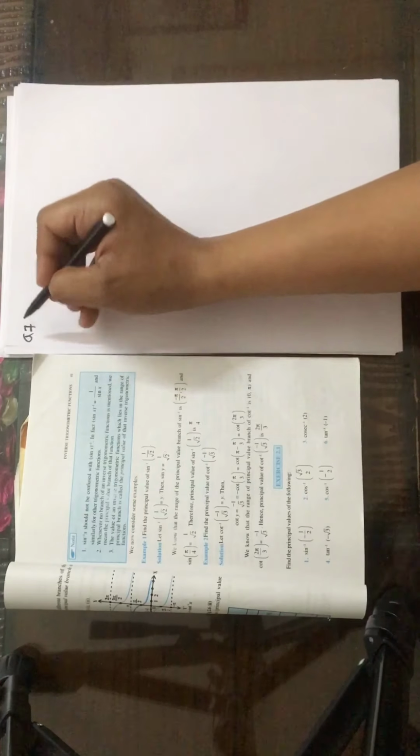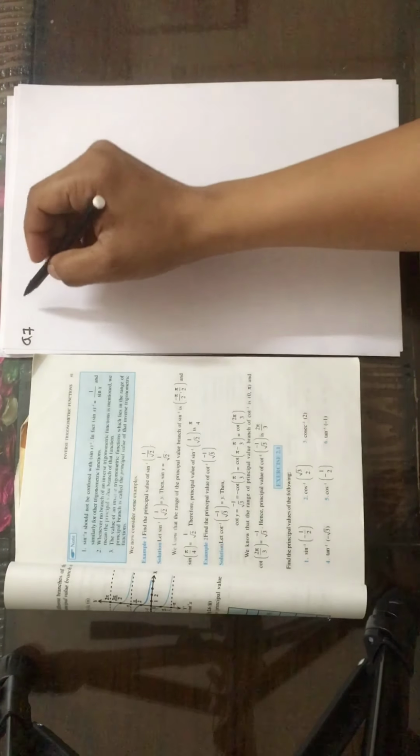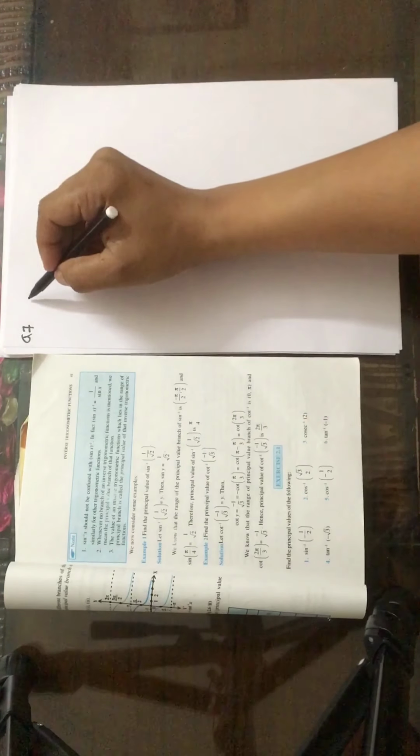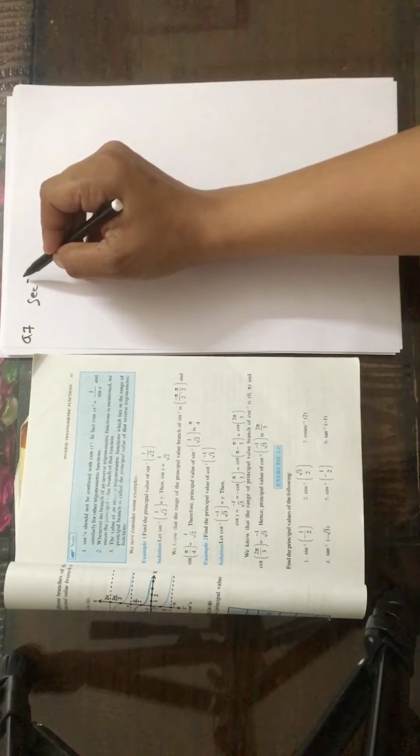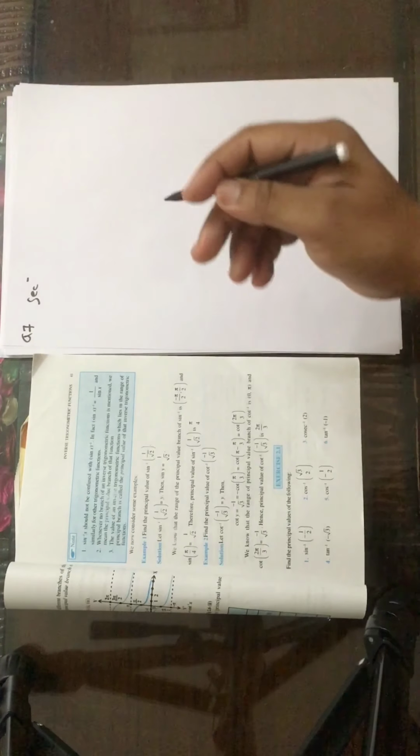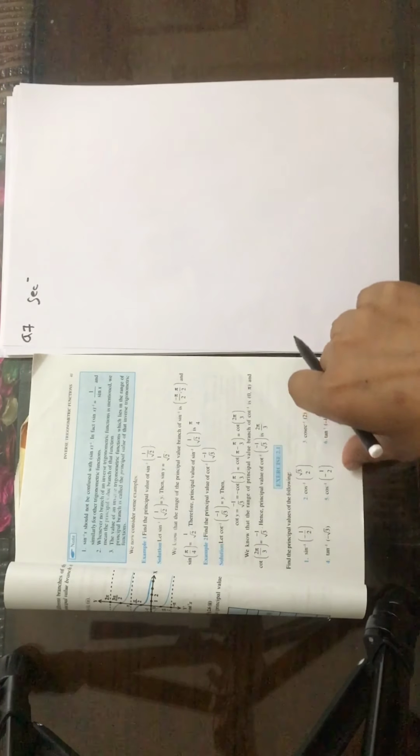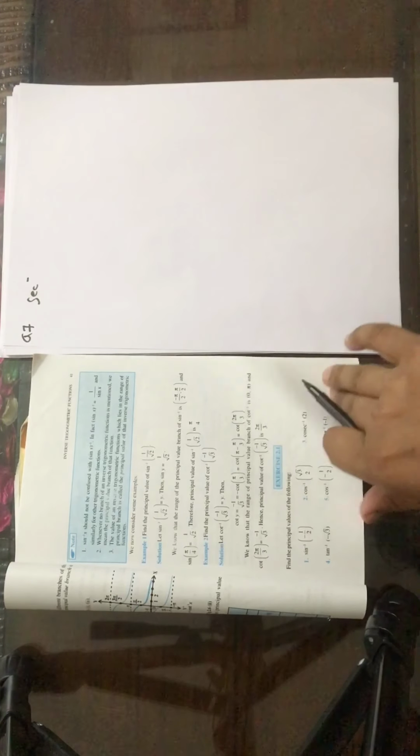Next, we move on to question number 7. Sec inverse. This one is 6, it's not sine. Okay, this is first. Just a sec.